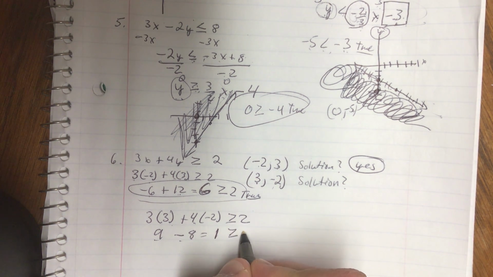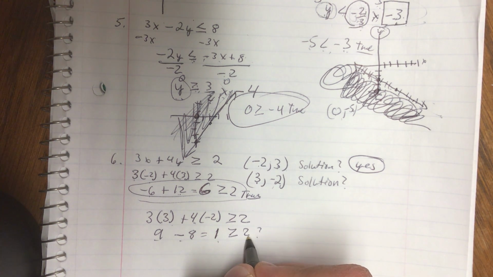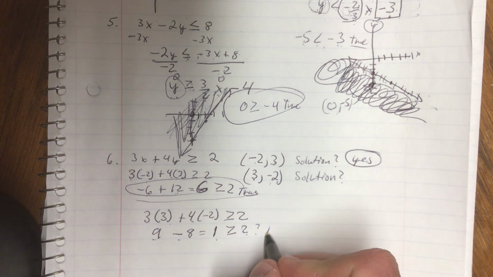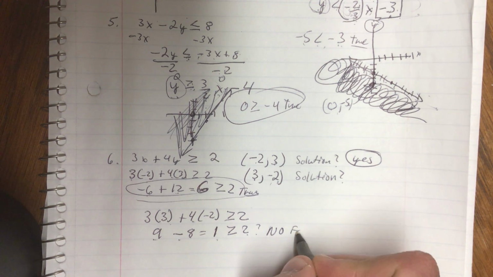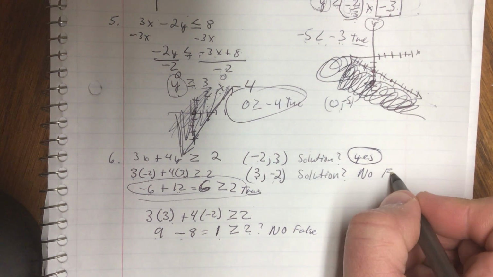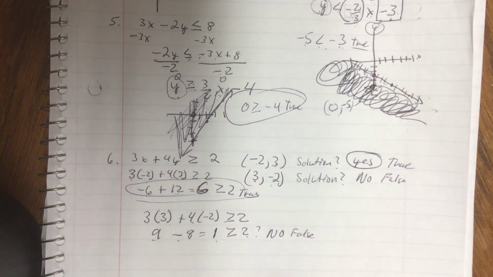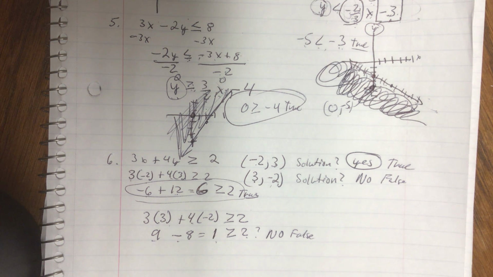Is 1 greater than or equal to 2? Is 1 greater than 2? No. False. So this would be a no or a false. This would be a yes or a true. And that's how we know whether those are solutions.